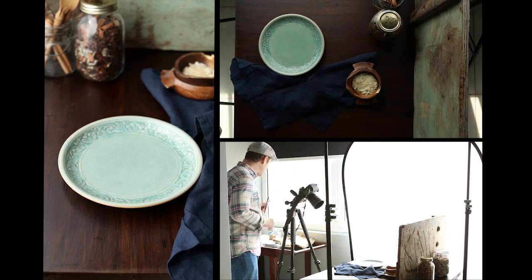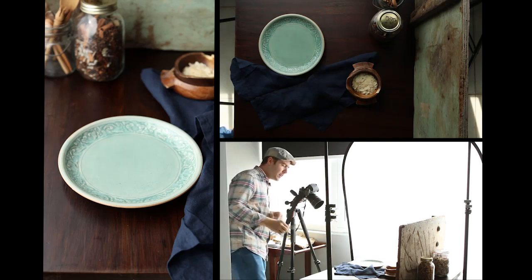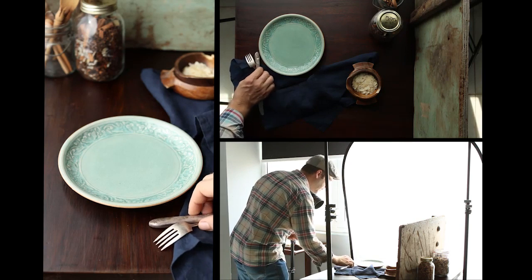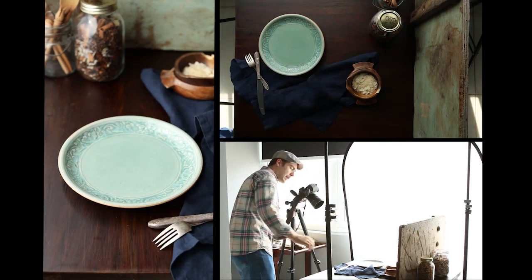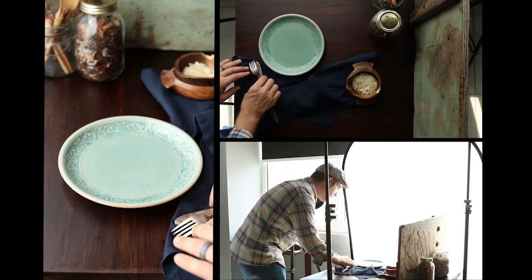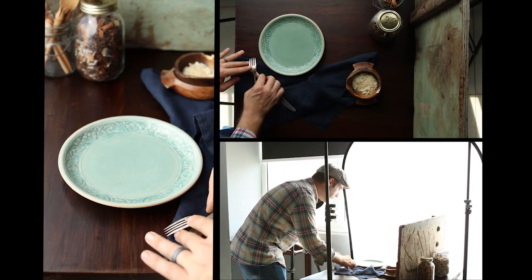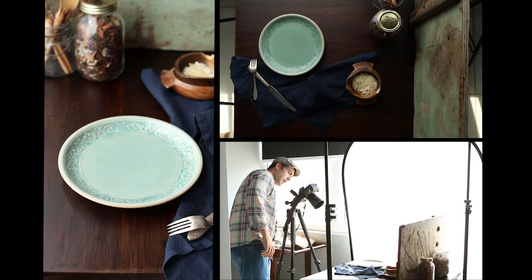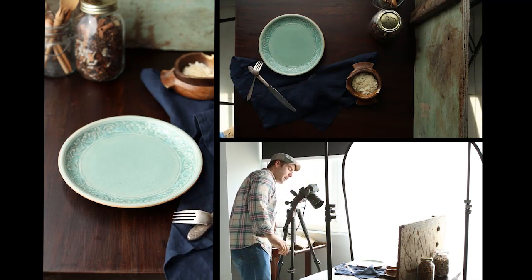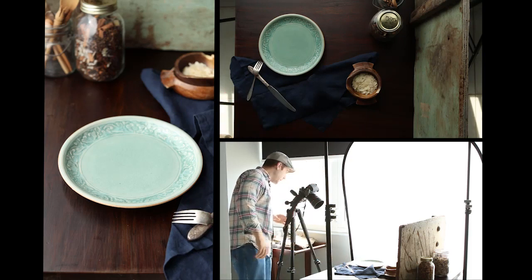I'll put some silverware in the foreground. There we go, something like so. Just to add a little bit of a human element into the photo. I think that looks nice. Also adds a nice little reflection there and kind of points to our food. All right, I think that's about it.